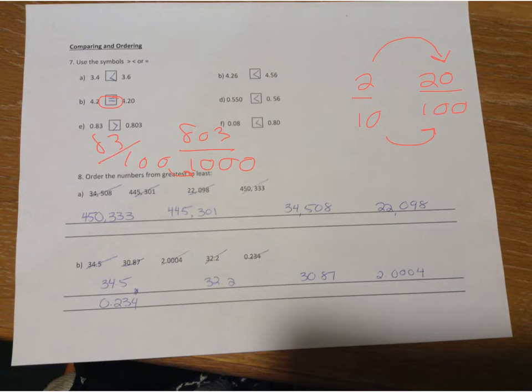So if I did the same for my 83 here, I would want to add a 0. Well, 830 is larger than 803. So that means that 83 hundredths is greater than 803 thousandths. So my mouth here is pointing towards the 83 hundredths.